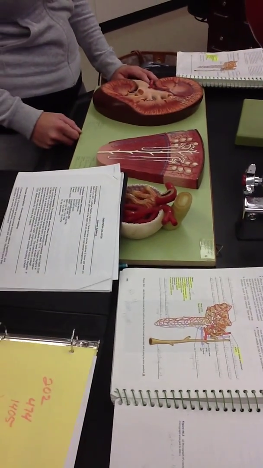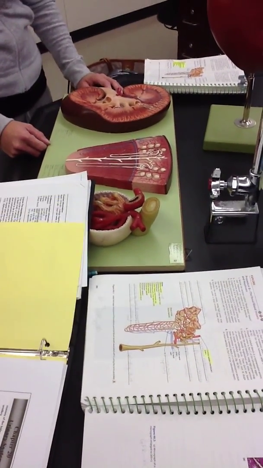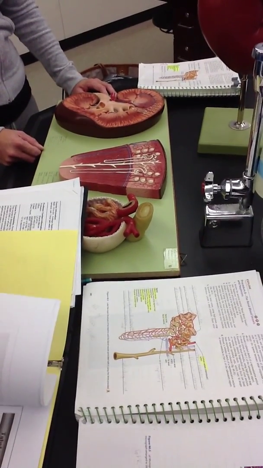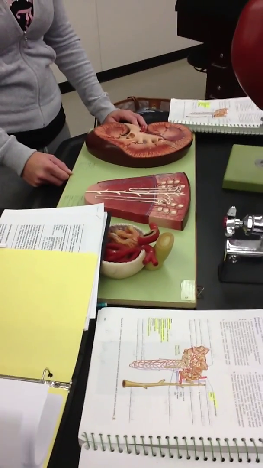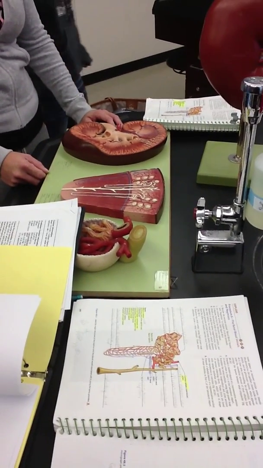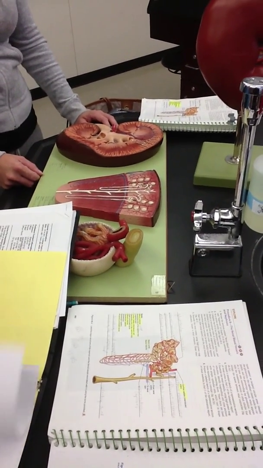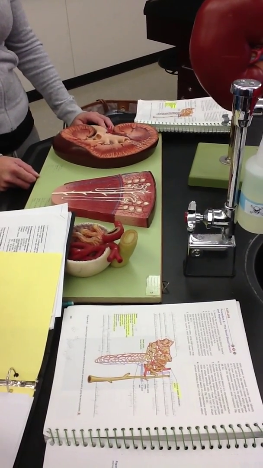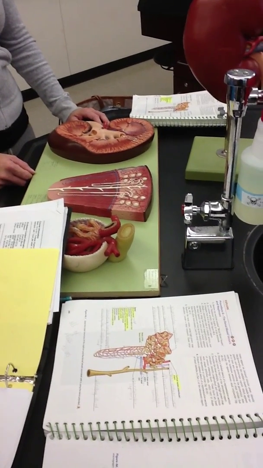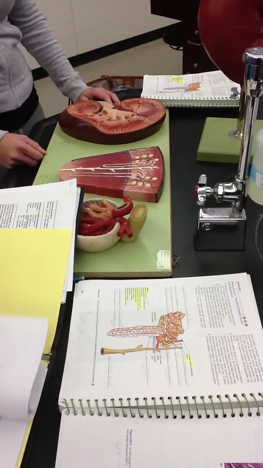Let me check, hang on. Tubule sounds right. Blood into the tubule? I don't like telling you. Filters into that.